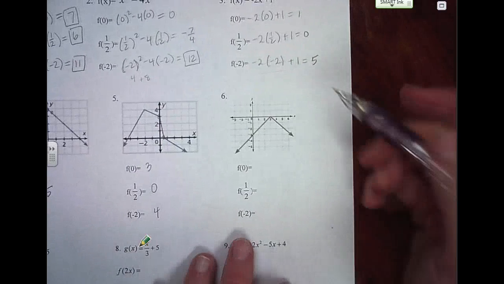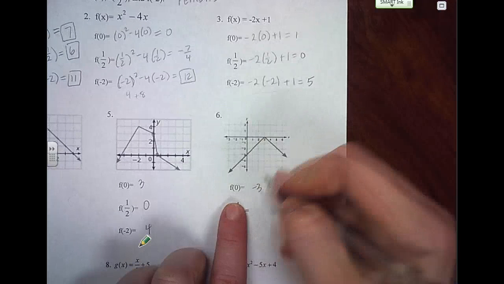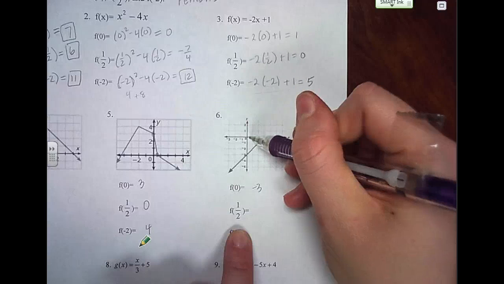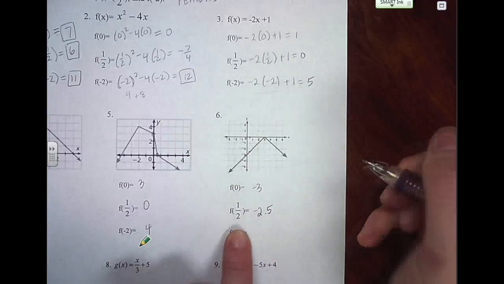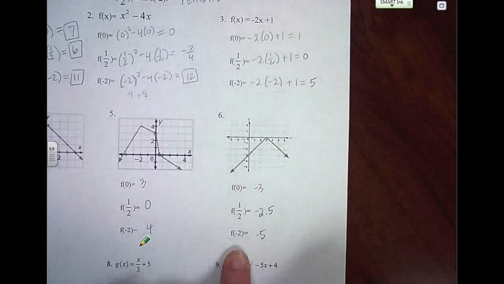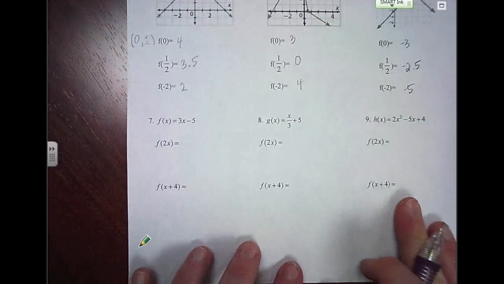And number 6, where x is 0, y is -3. Where x is 1/2, y is -2.5. And where x is -2, y is -5. So this last part, this is really the newer stuff here.